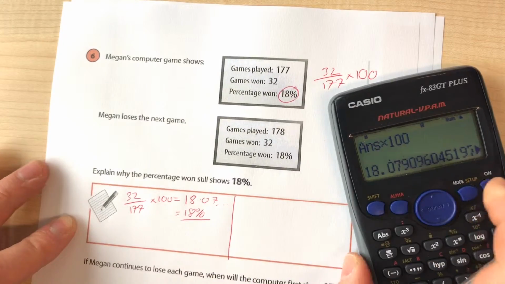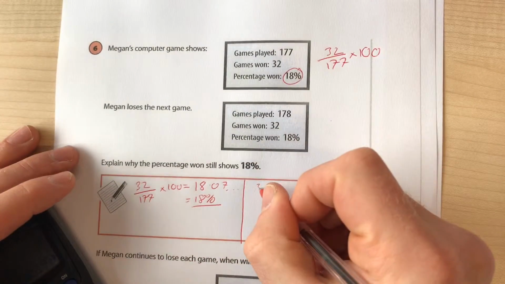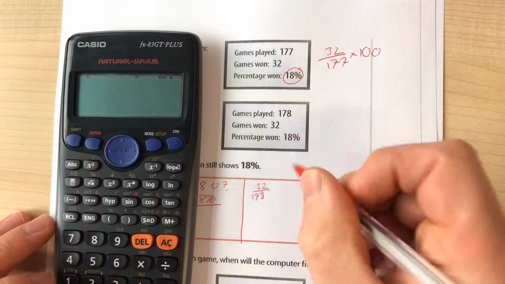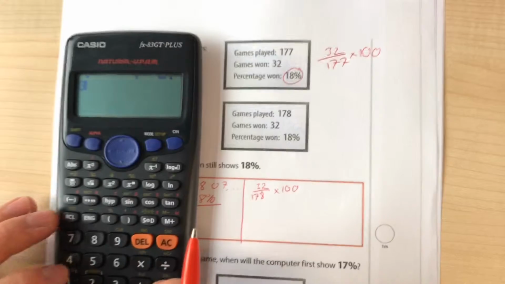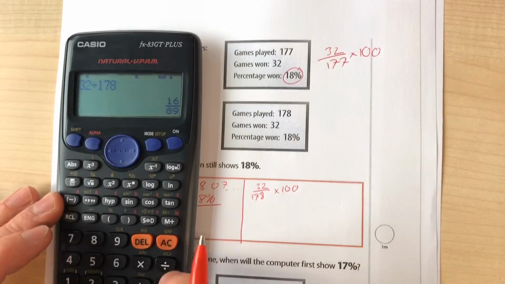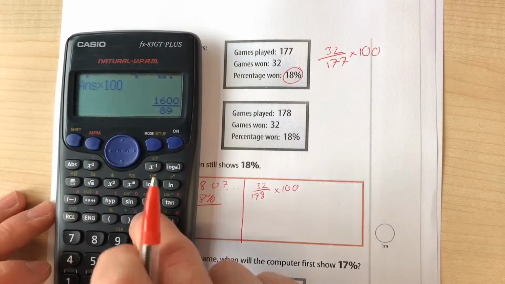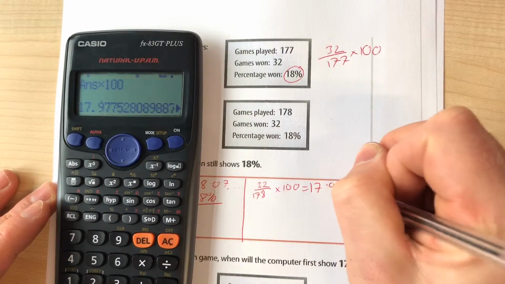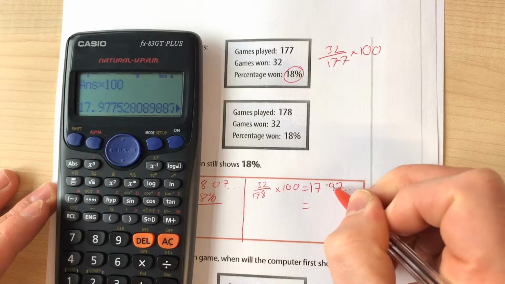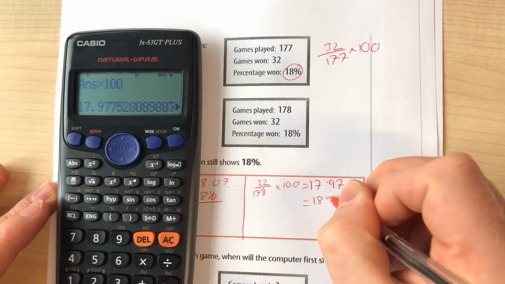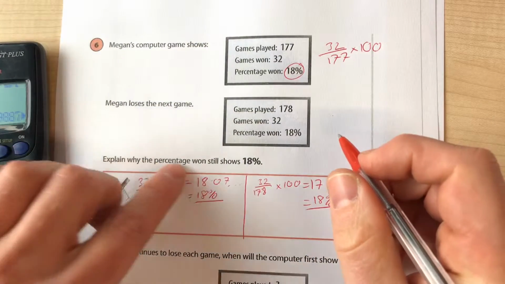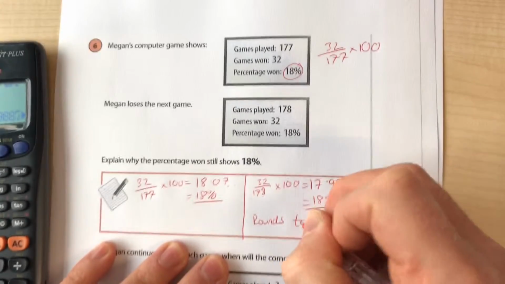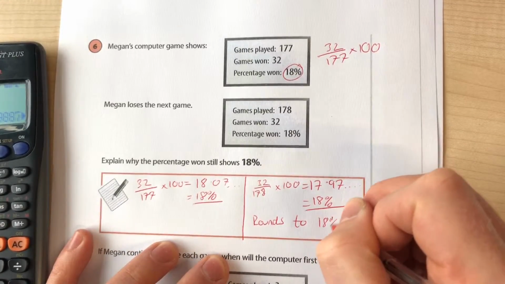So if we now do the same for the next one, the only difference is she's still won 32, but she's played one game more. 32 divided by 178 times 100 gives me an answer of 17.97, etc. Again, if we round that, 17.97 would bump up to 18%. So, explain why the percentage still shows 18. Well, because it rounds to 18%.